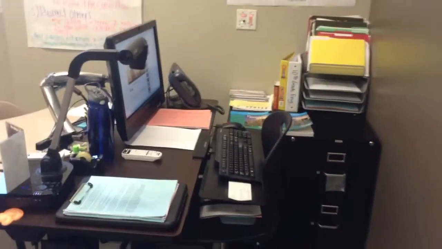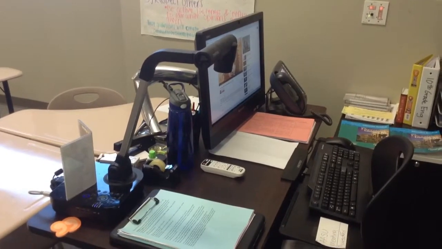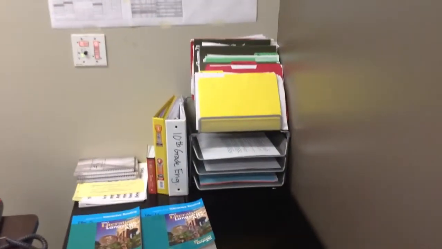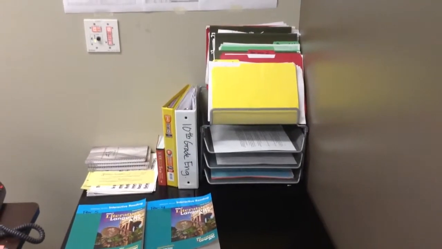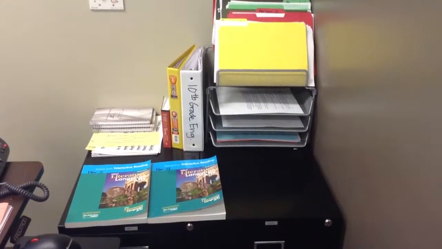This is my desk, so I have my dot cam here, which I use a lot for annotation and just writing down students' ideas as we're having classroom discussion. I keep a filing tray over here in the corner, and this is really helpful for me because I'll put all the instructional materials I'm using for the day so I can easily grab them, usually right on top of the filing cabinet.